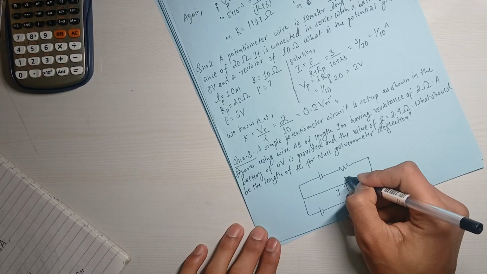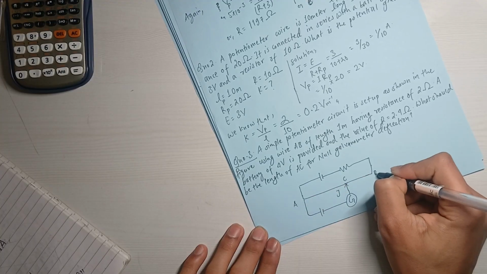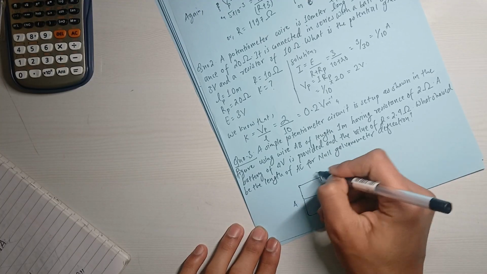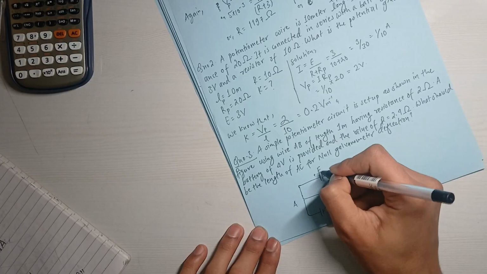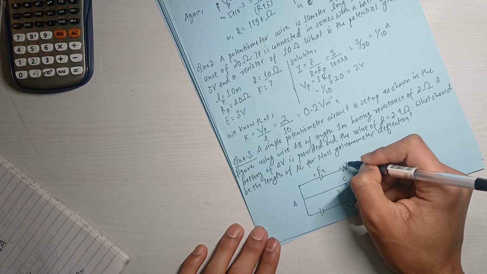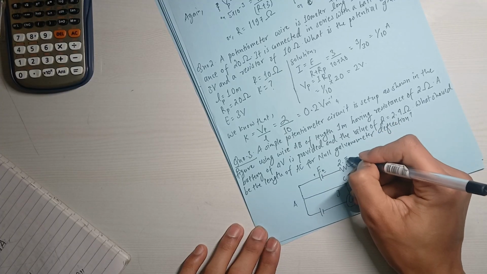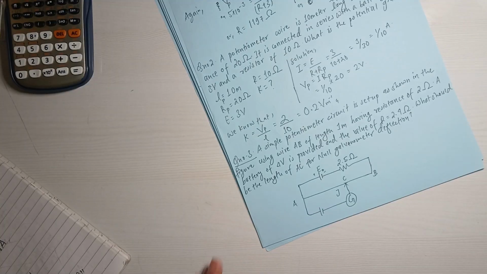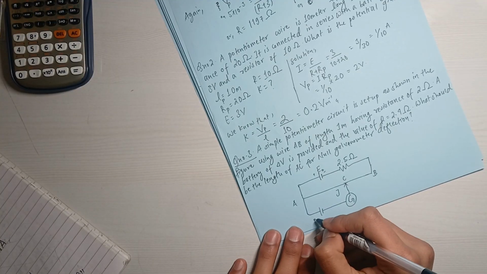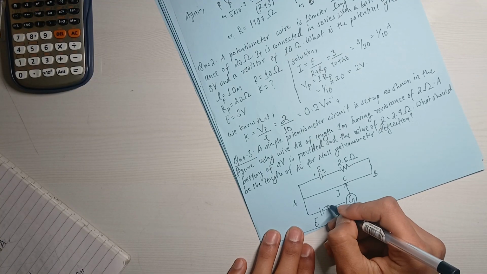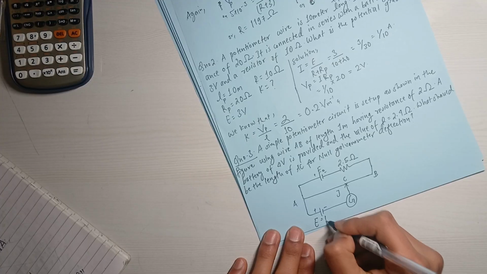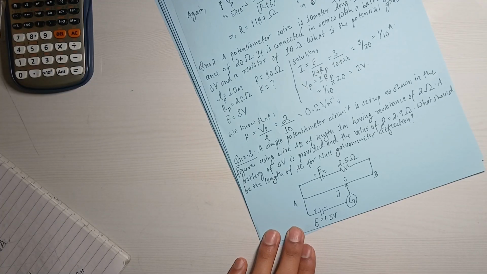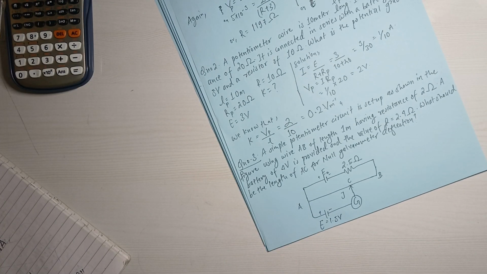This is the jockey, this is the C point, and these are A and B. This is the E with positive and negative E naught, and the resistance here is 2.5 ohm as given. And this is E, which is 1.5 volt.